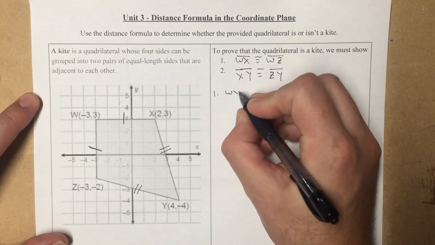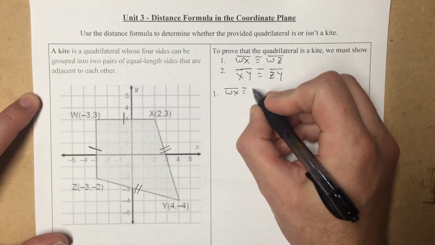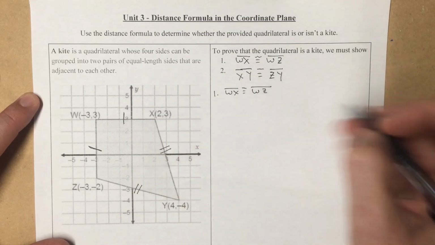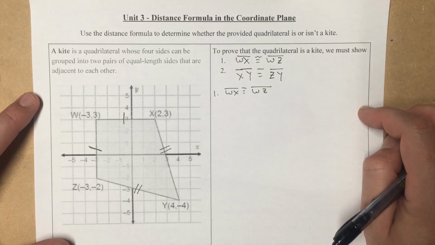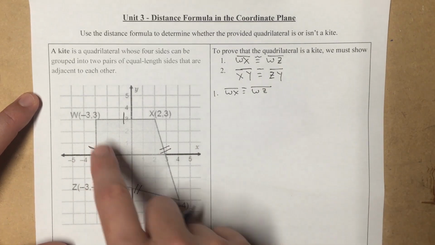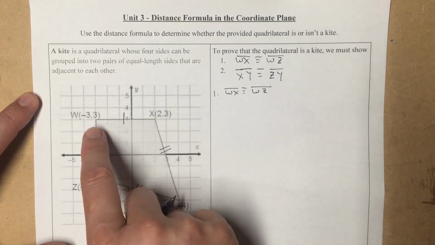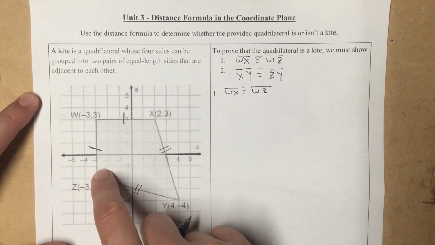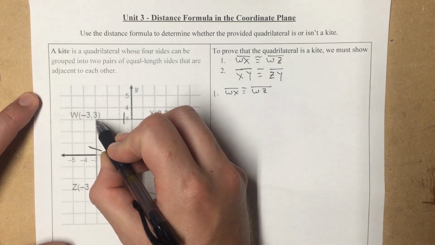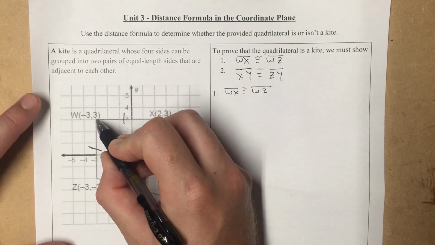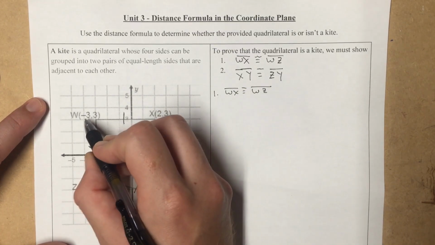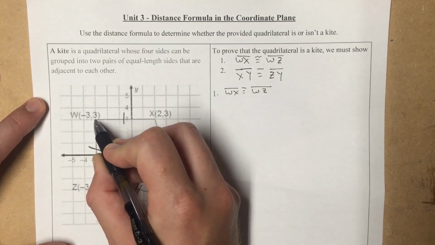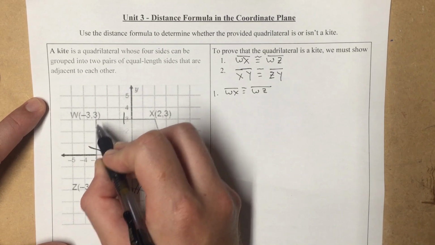I need to show that WX is congruent to WZ. To do that, we need to figure out how long each side is. In this case, it's pretty easy to figure out the side length because this one is on the x-axis and this one's on the y-axis. So we can just count our way over from W to X. This one goes from -3 to 2, and notice that the y value is the same, so it doesn't change in y.